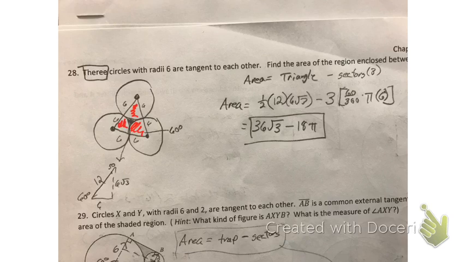Which is down here if you didn't. And we subtract away our 3 sectors. That's why I have 3 times. Well, this central angle is 60 with a radius of 6. So that area is going to be 60 divided by 360 times pi 6 squared. You can all see that squared, right? Yep. All right. So that's the area of my triangle minus the 3 sectors gives me that little shaded region in there. Okay.